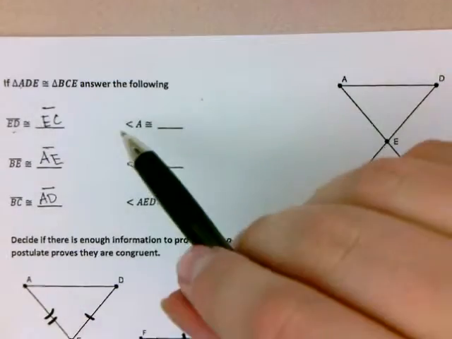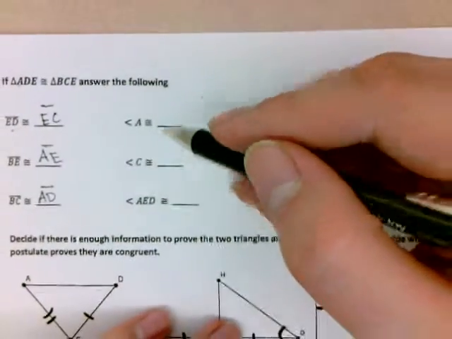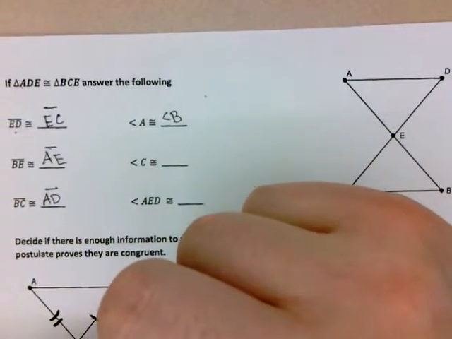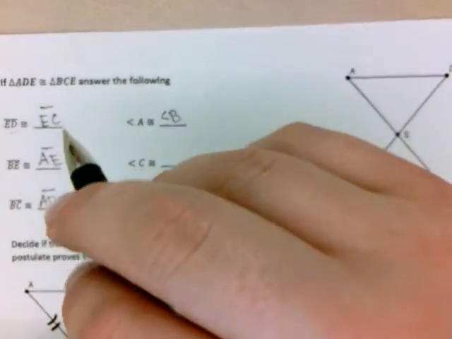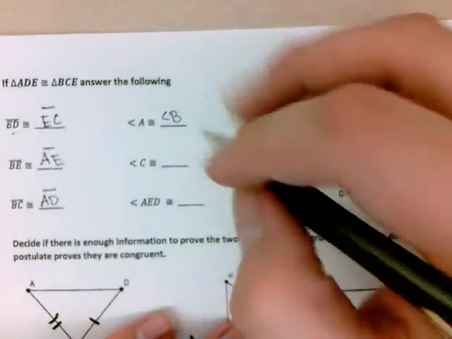Now let's do the angles. Angle A is in the first spot, so B would have to be its congruent counterpart, so angle B. All right, the next one is angle C. Angle C is the second one, so the second one would be angle D.